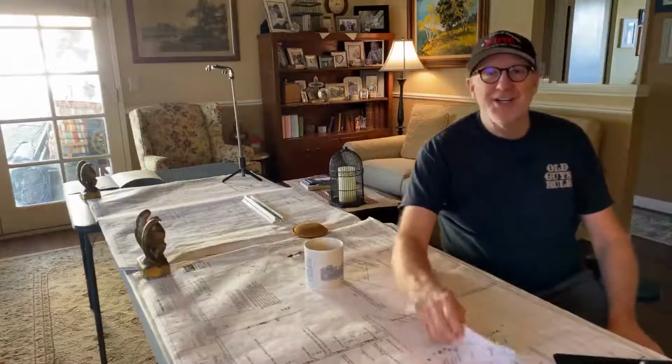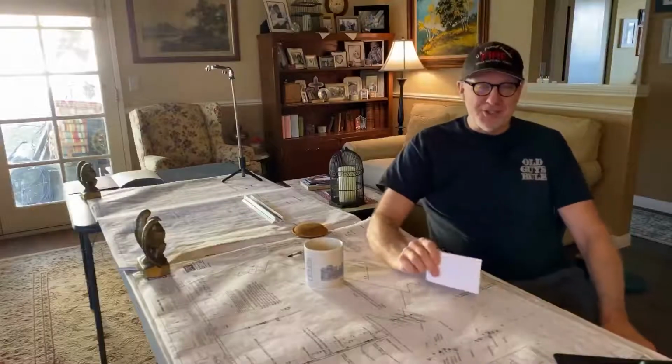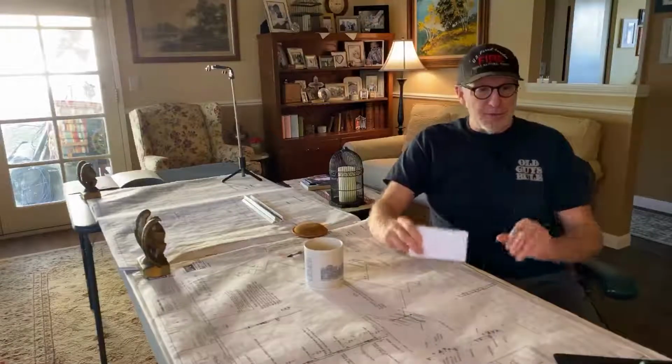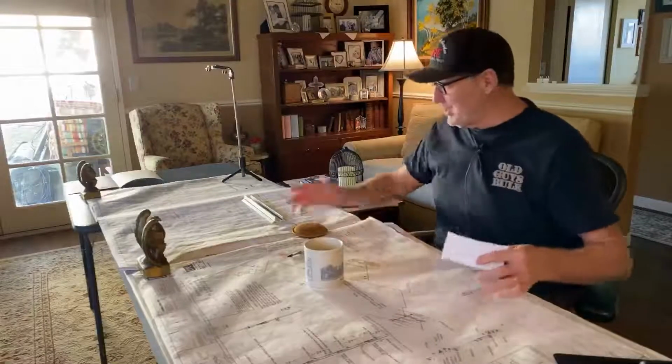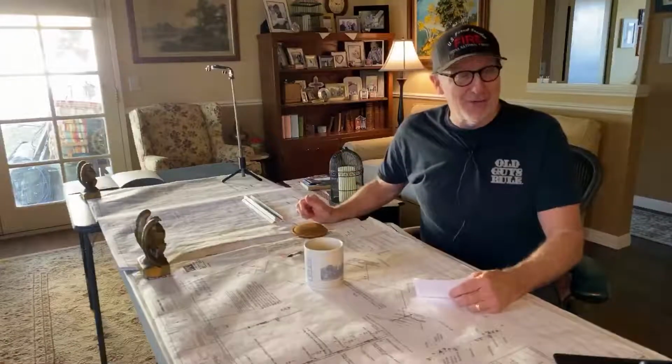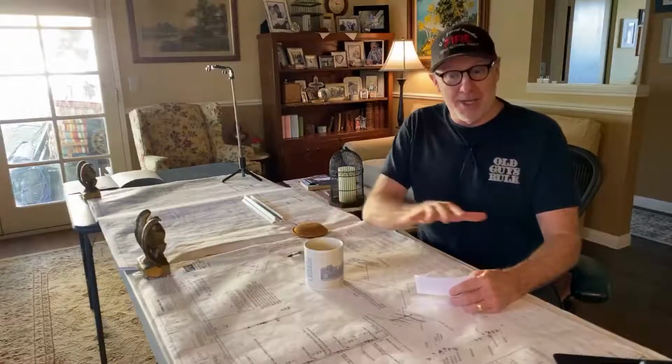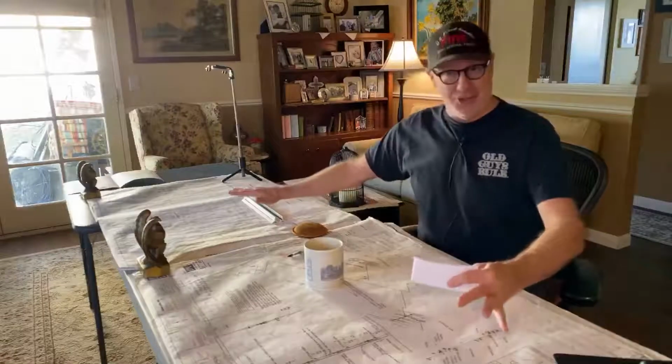Hi class, I'm trying something different this time and going to use multiple cameras. As you can see, I'm set up in my own little living room here, prepared to look at some plans.